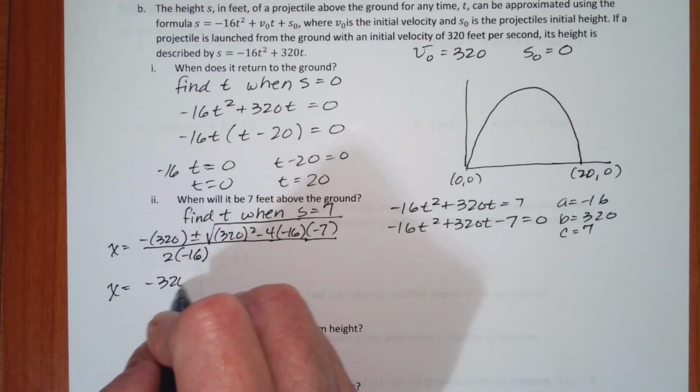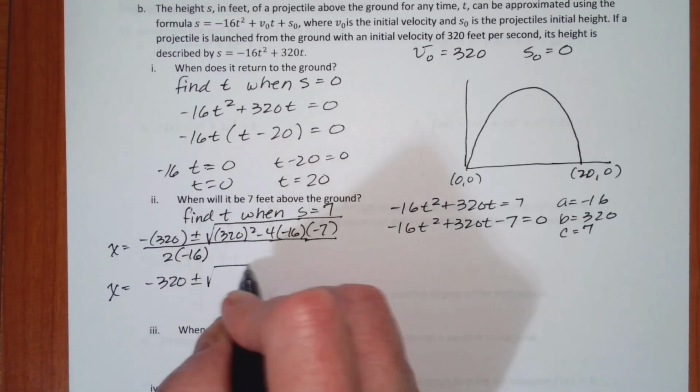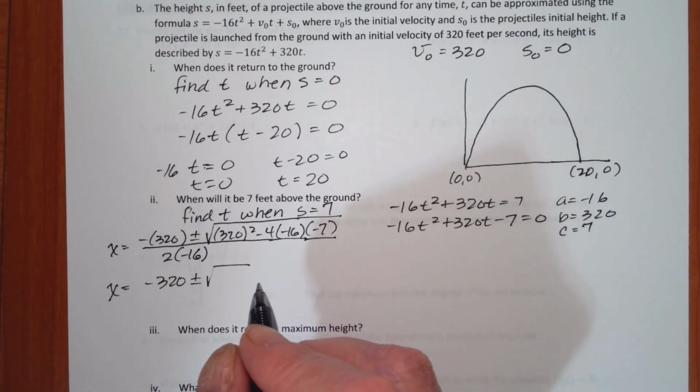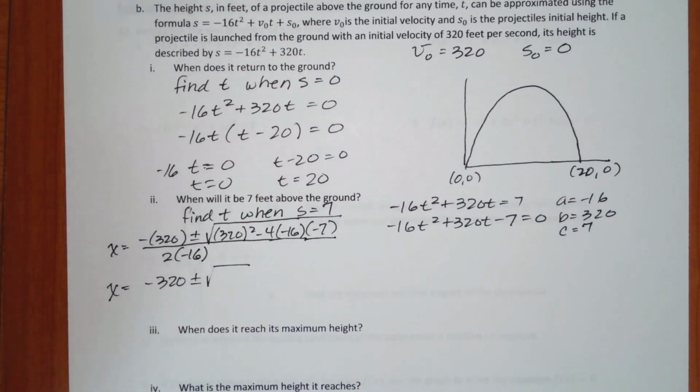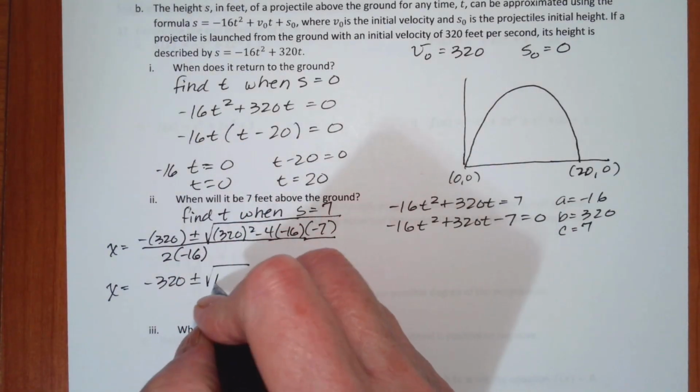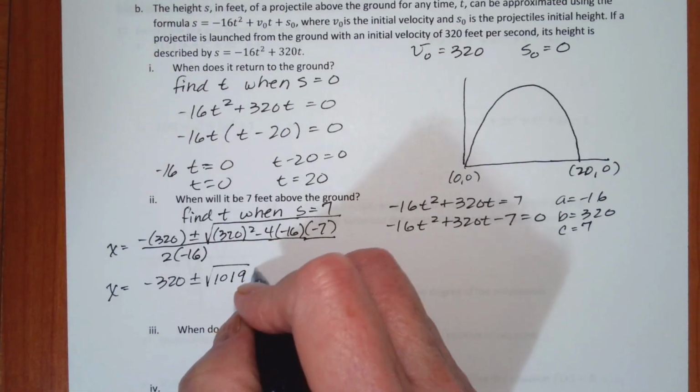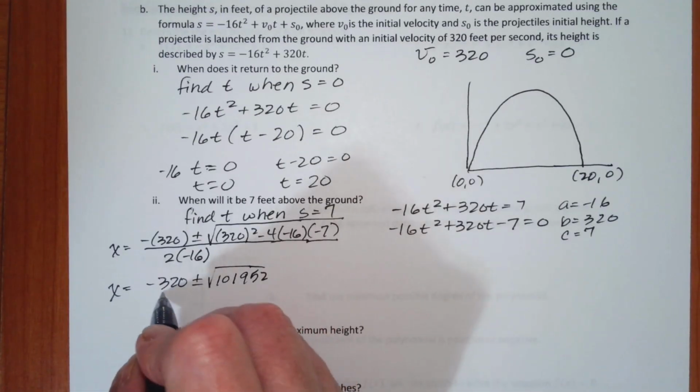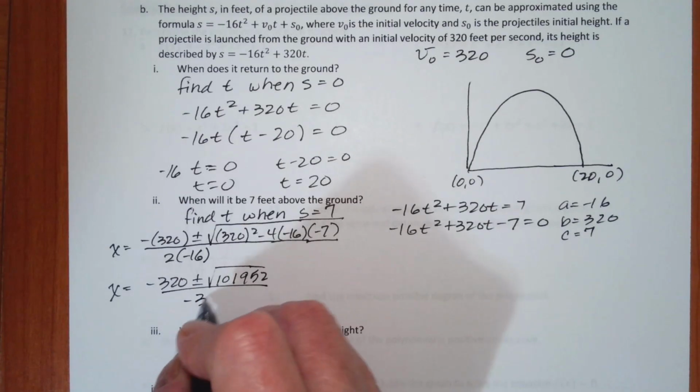So this is -320 plus or minus the square root of 320 squared minus 4 times -16 times -7, which is 101,952, all divided by -32.